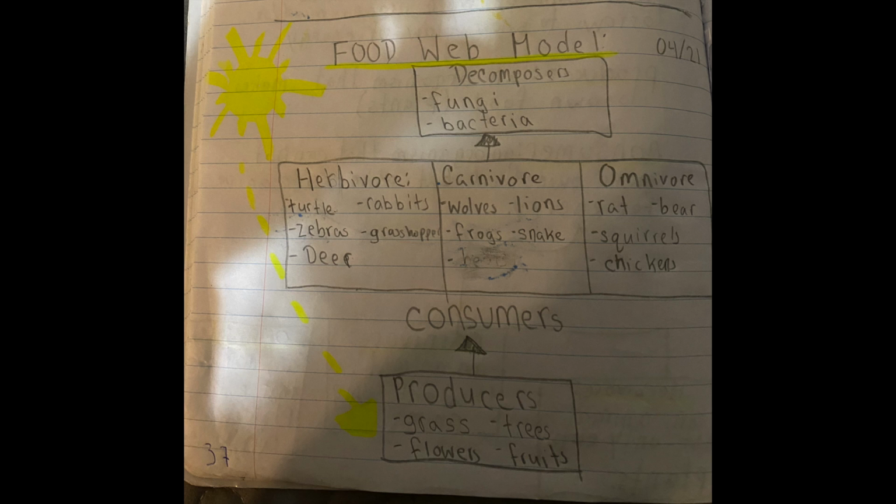Tomorrow, we will take a close look at a real food web using different examples of animals. Make sure that you are reviewing the vocabulary words like food chain, ecosystem, producer, consumer, herbivore, and also looking at this food web model, as it will be helpful for your exam, which will be on Thursday, May 6th.